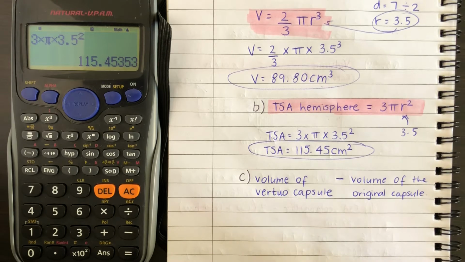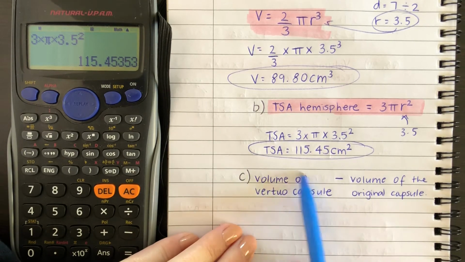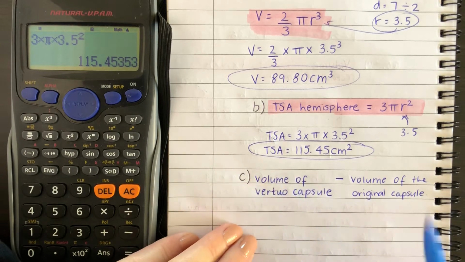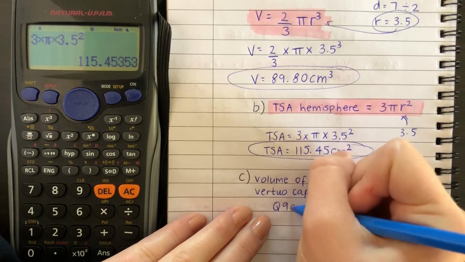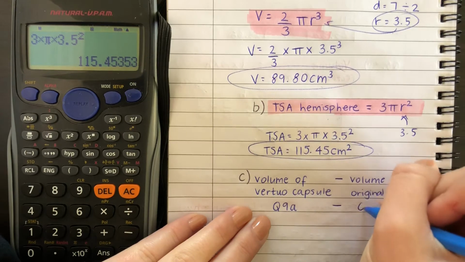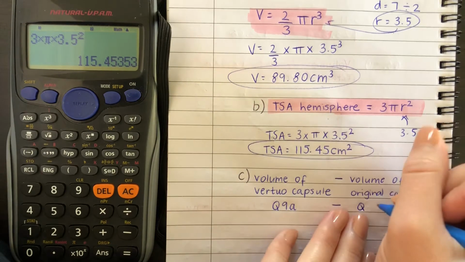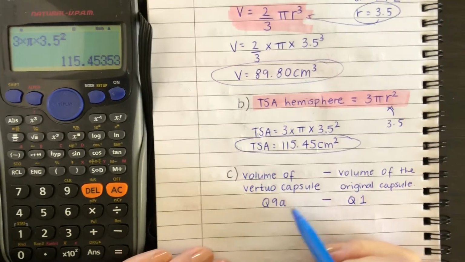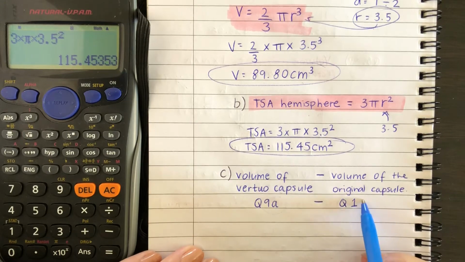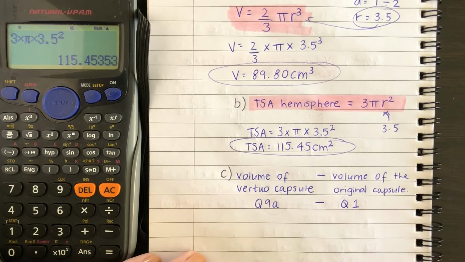All right. So you'll find the answer to this in question 9A, and you'll find the answer to this in question 1. So you're taking your answer from question 9A and 1 and subtracting them.